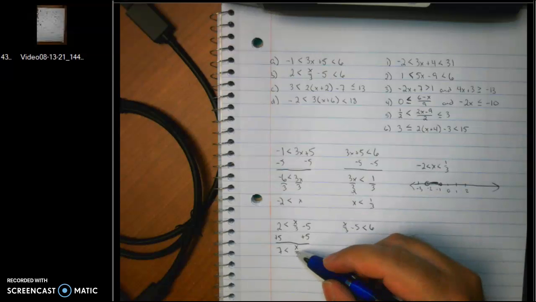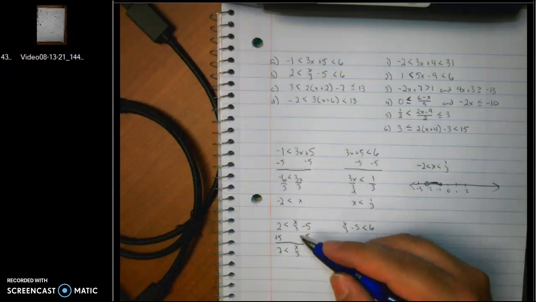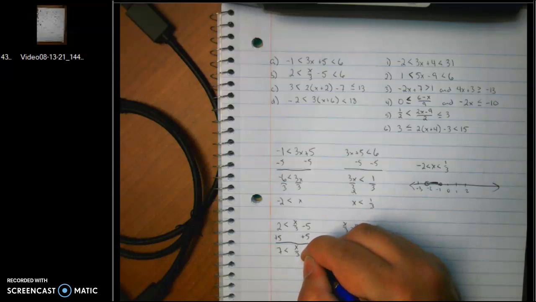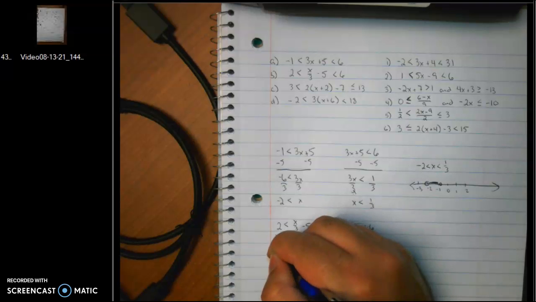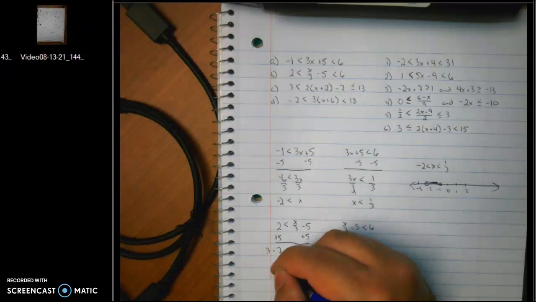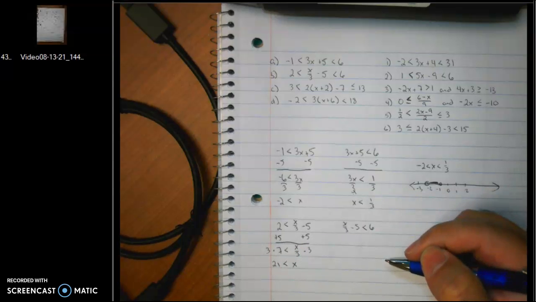Now, when we had 3x, we were dividing by 3. Now we have x divided by 3. So the opposite of division is multiplication. So we multiply by 3, and we get 21 is less than x for that side.